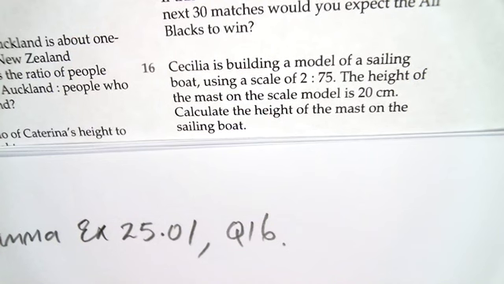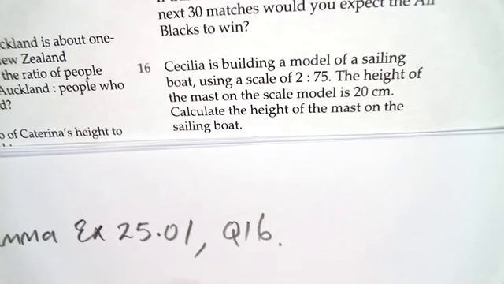So in other words, this is really, well, half of 75. Okay, the height of the mast on the scale model is 20 centimeters. So let's have a look at how this works. So it says calculate the height of the mast on the actual sailing boat.